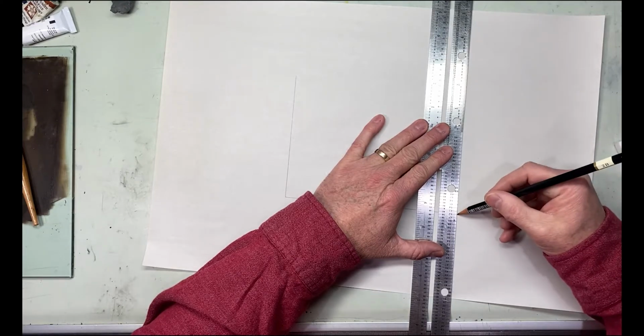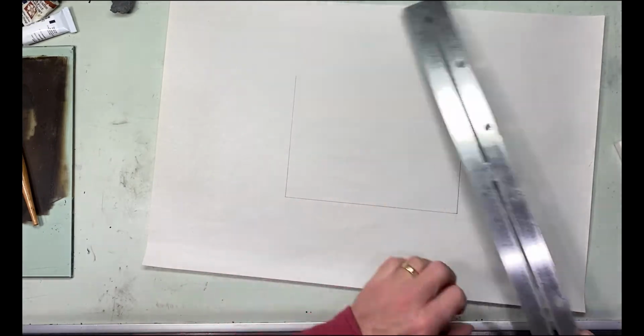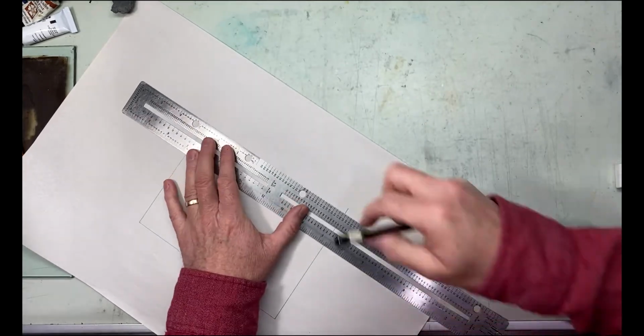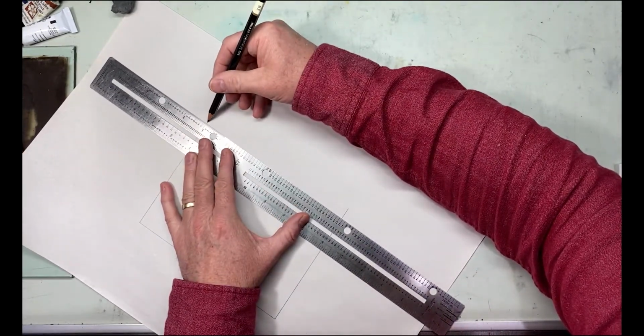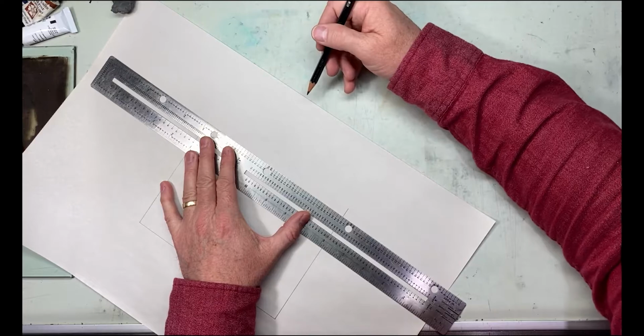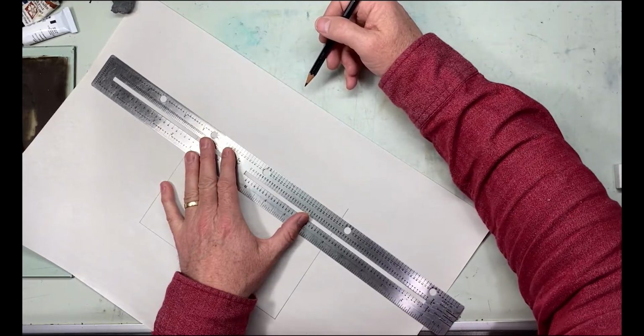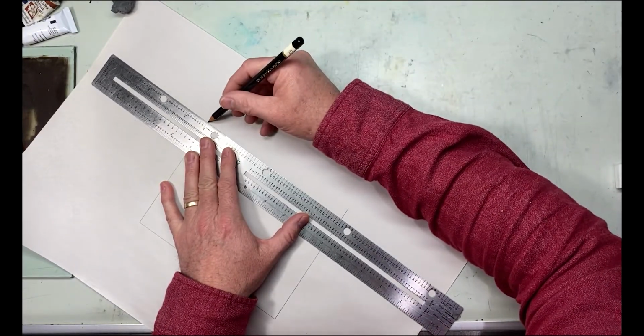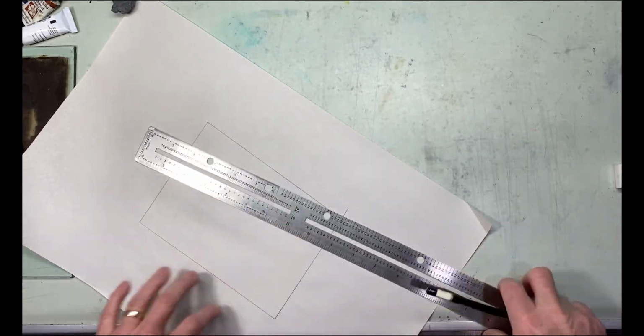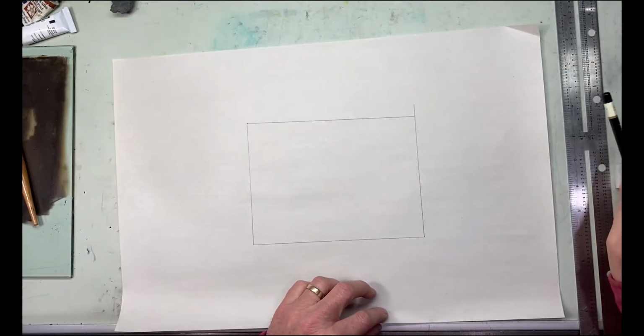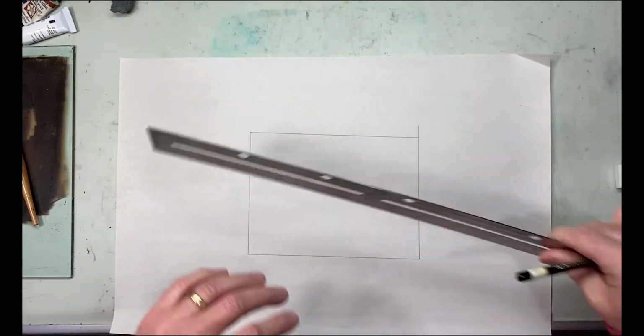And I'm just eyeing it, I'm not measuring it. You guys are probably seeing this at a better angle going, whoop, that's not right. That is so not parallel right now.